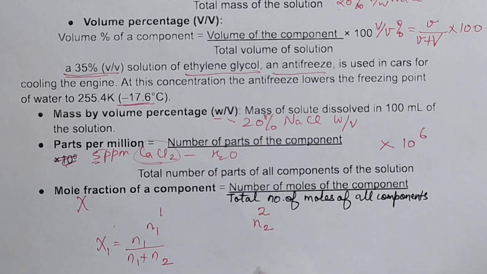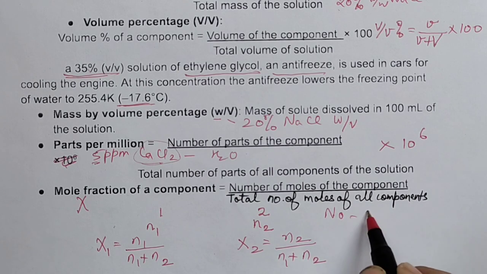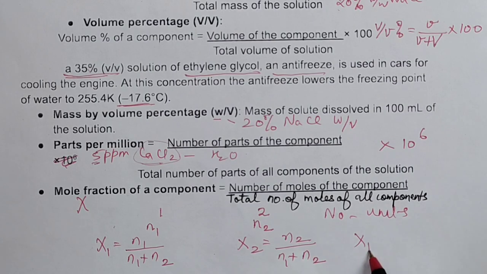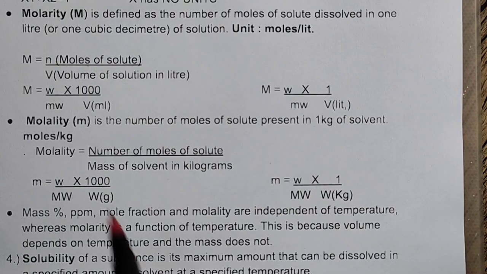This is mole fraction. Similarly, the second mole fraction would be written as number of moles of the second component divided by sum of moles of both the components, and it has no units, children. Another thing is the sum of the mole fractions of both the components is 1. So let's move to the next one now.